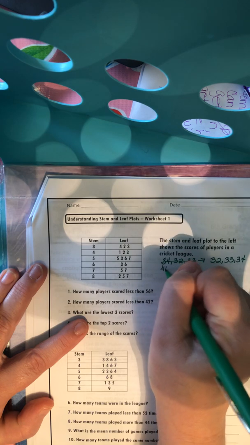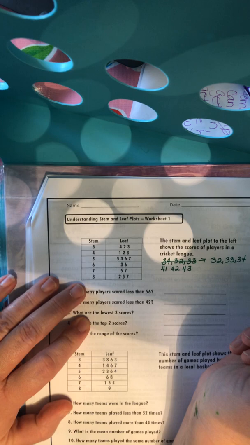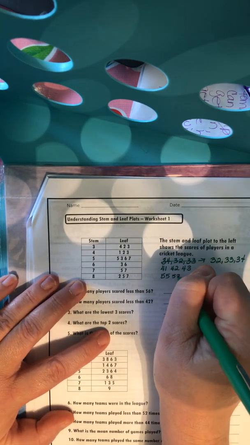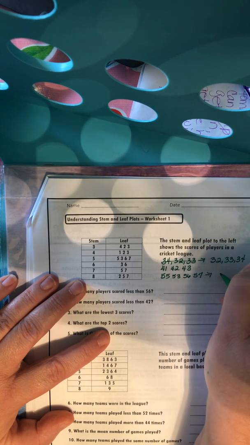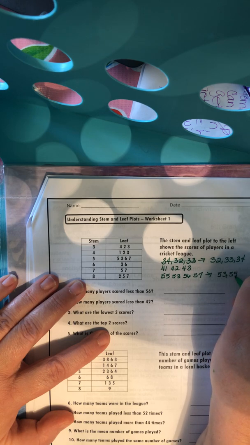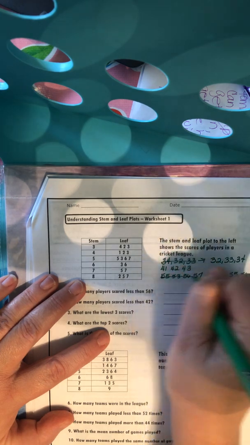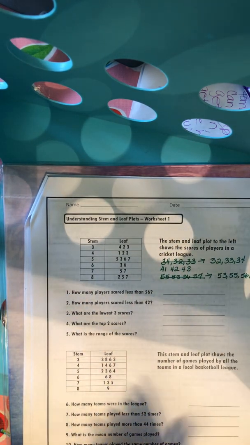Then I can cross that out. Then it's 41, 42, and 43, and that one's okay. Then they have 55, 53, 56, 57. I'm going to change that to 53, 55, 56, 57. I'm going to cross out the data I don't need, and so on. The rest you can do on your own.